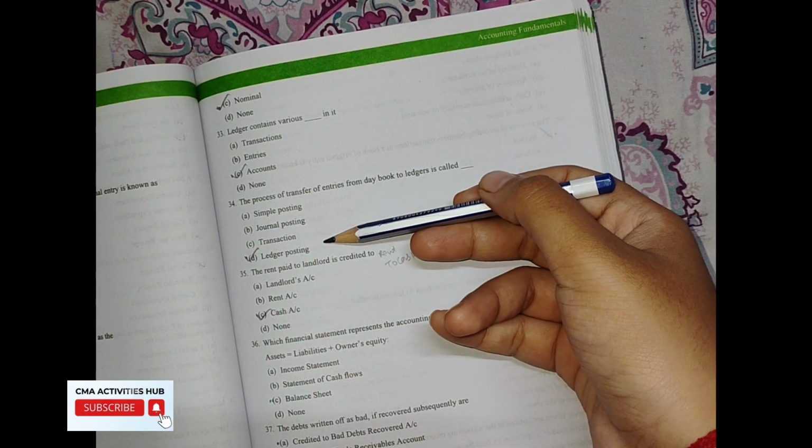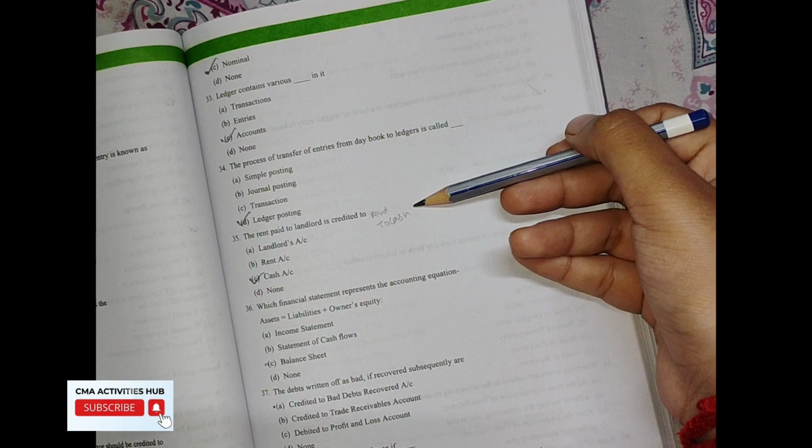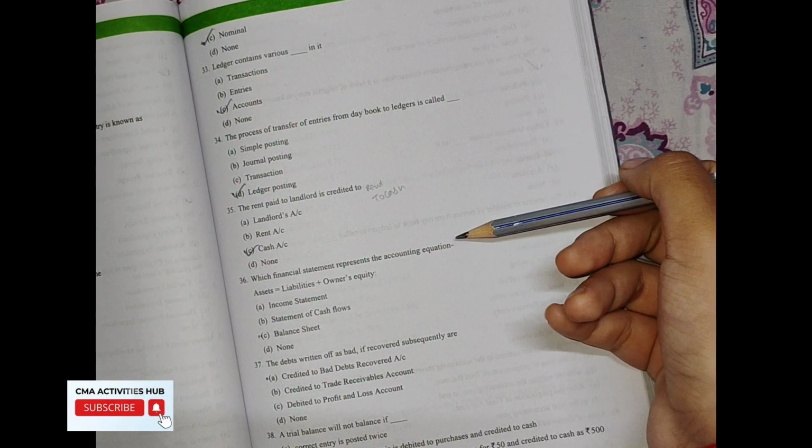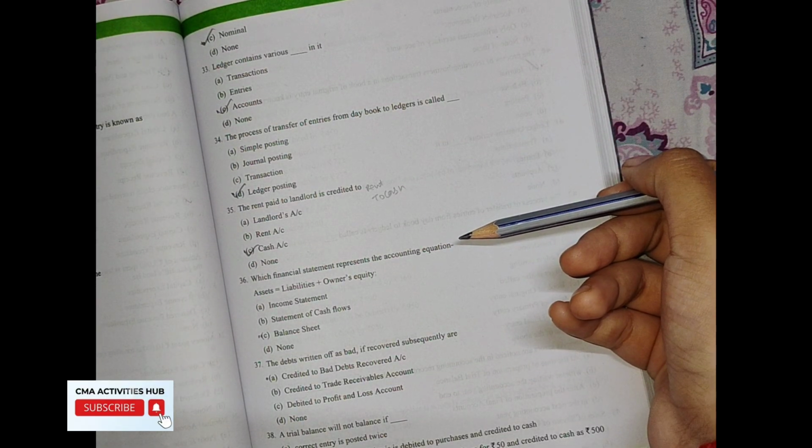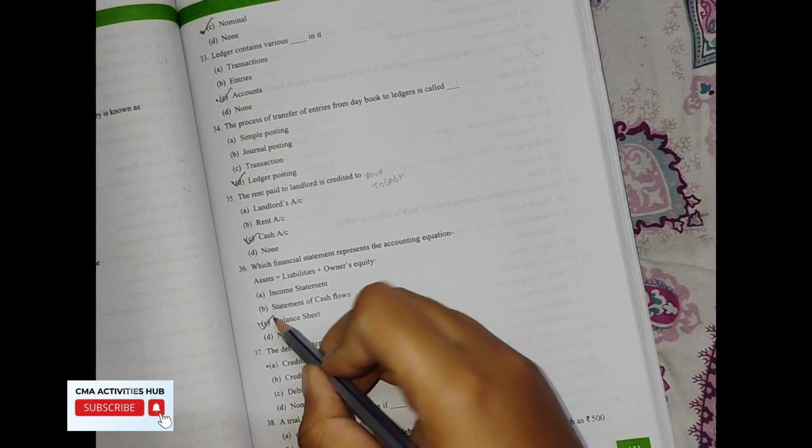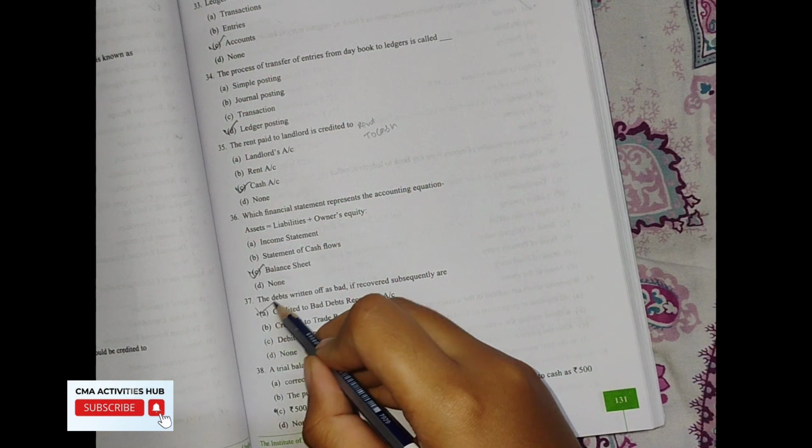The process of transfer of entries from day book to ledger is called ledger posting. The rent paid to landlord is credited to cash account. The financial statement which represents the accounting equation, assets equal to liability plus owner's equity, is the balance sheet. The debts written off as bad, if recovered subsequently, are credited to bad debts recovered account.